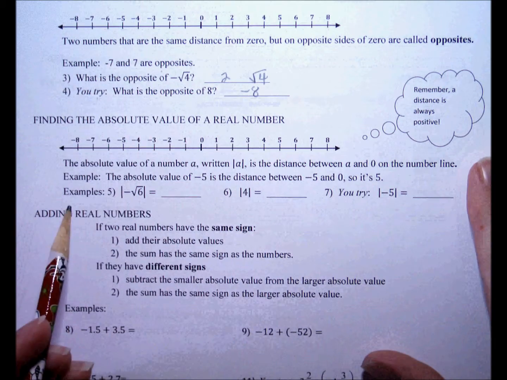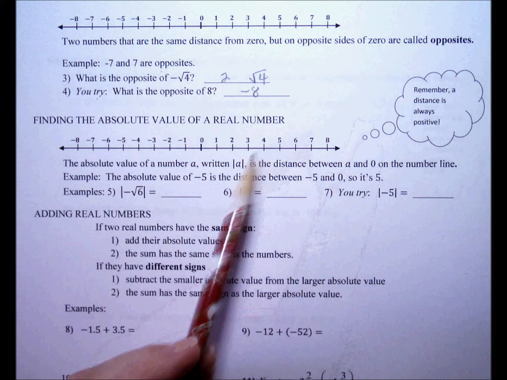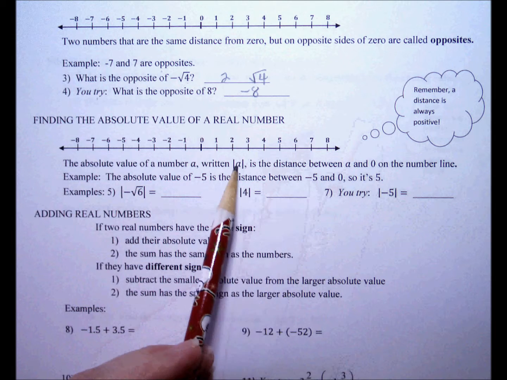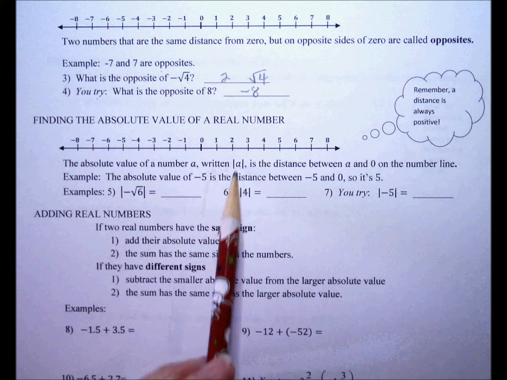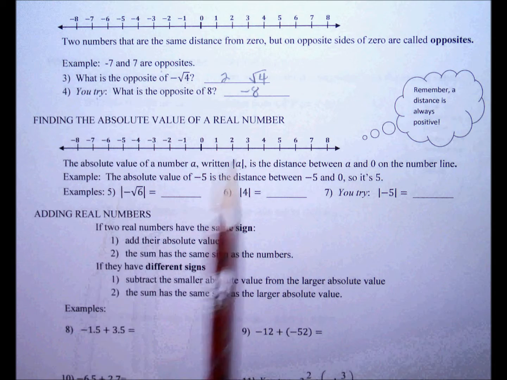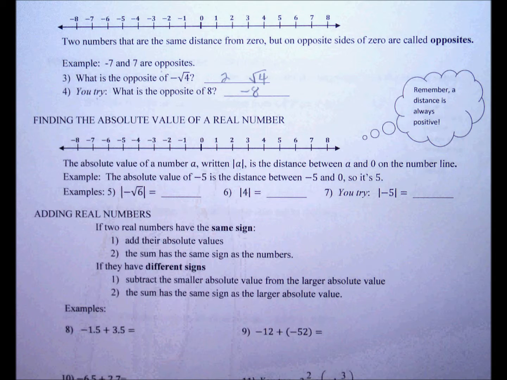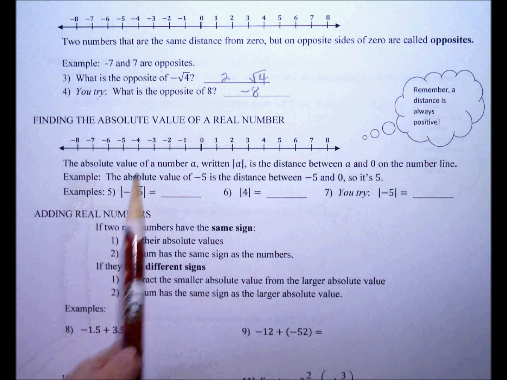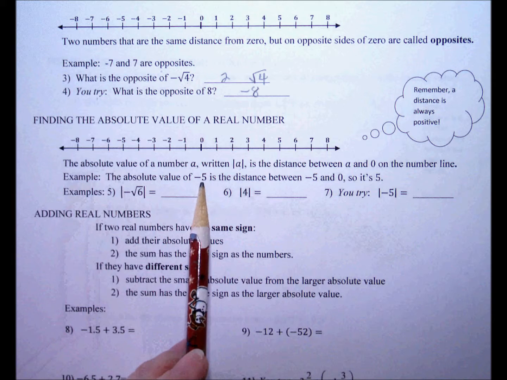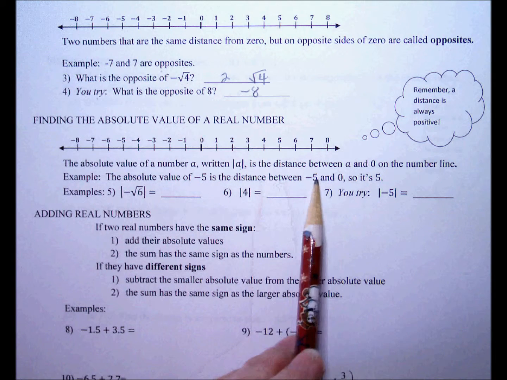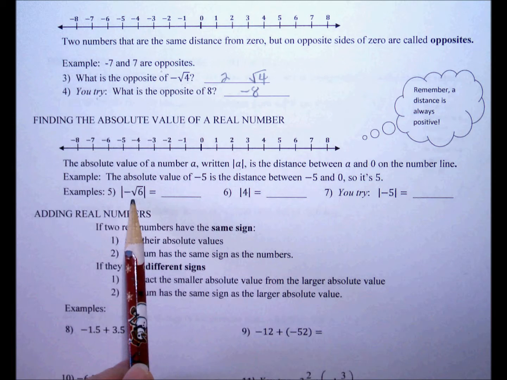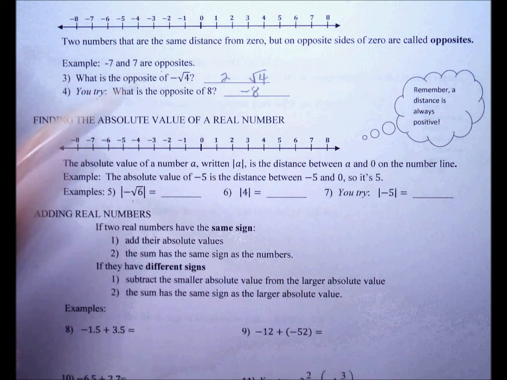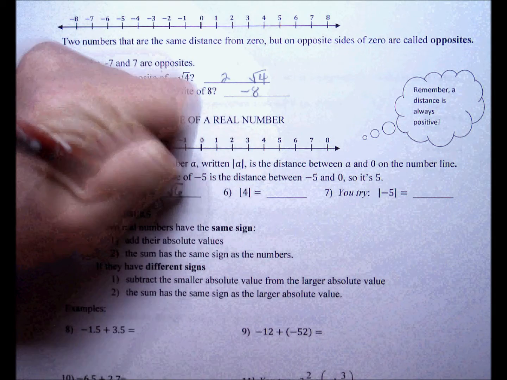Okay, finding the absolute value of a real number. This is another definition. The absolute value is the distance of the number inside the absolute value signs from 0, and a distance is always positive. So what the absolute value bars do is turn whatever's inside positive. So the absolute value of -5 is the distance between -5 and 0. So it's 5.